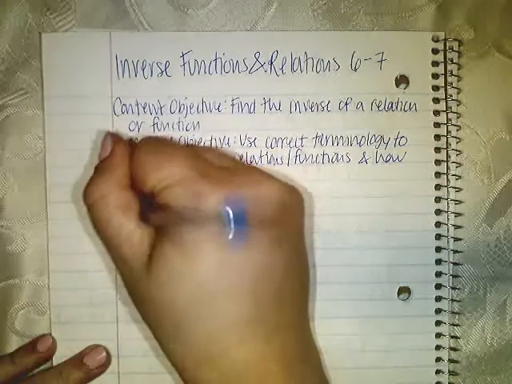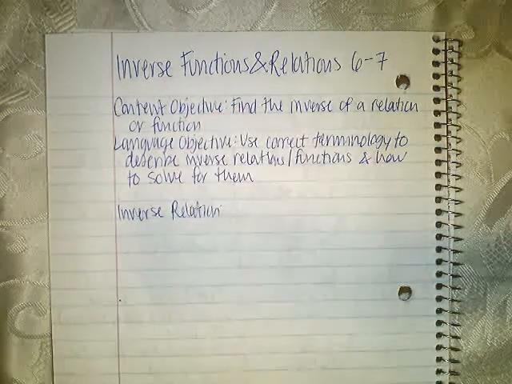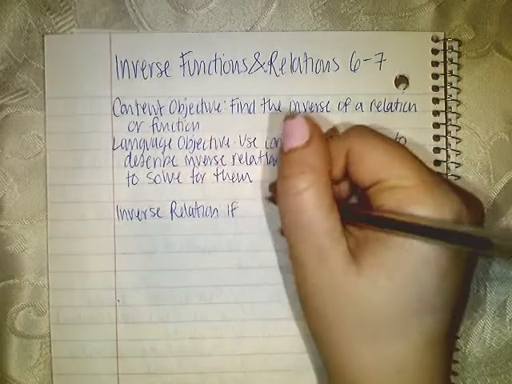So first thing we're going to do is dive in and define what an inverse relation is. I'm going to use the more jargony example first, and then we'll break down what it means.